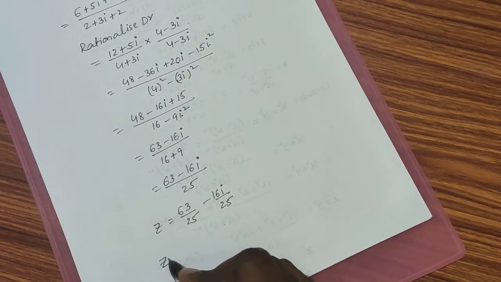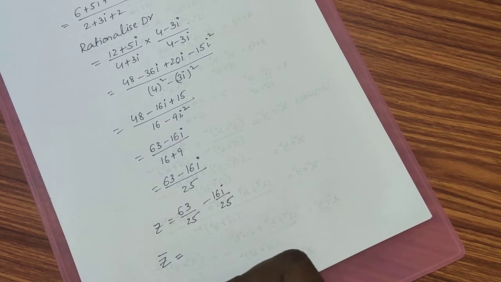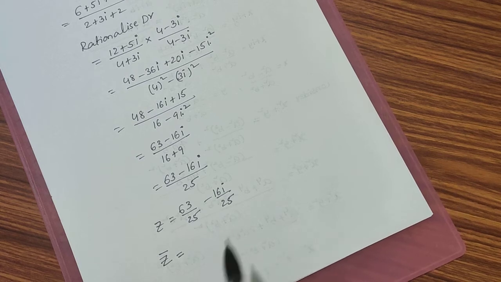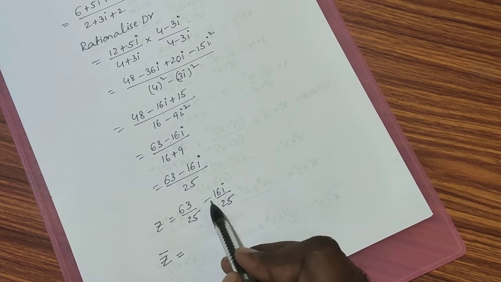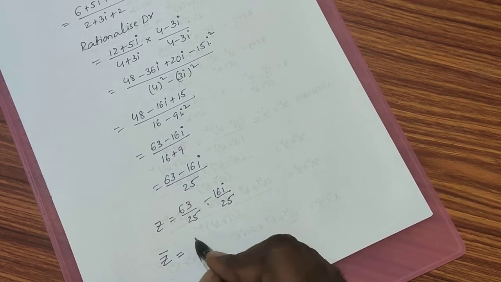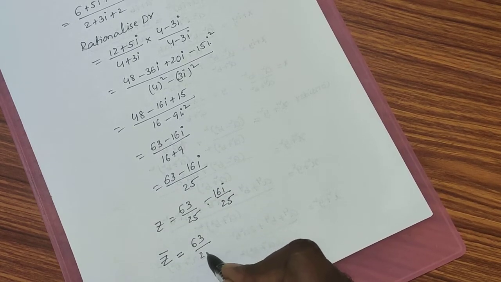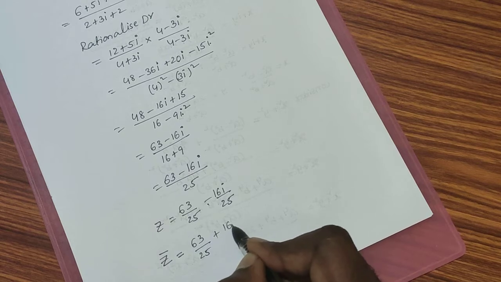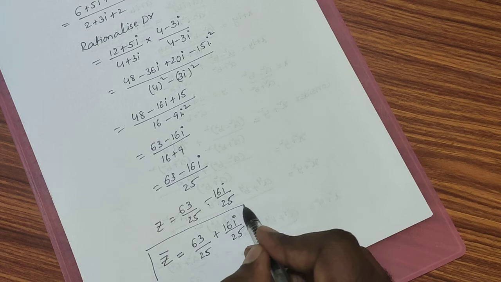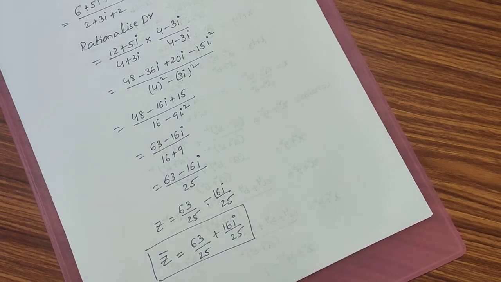But we require the conjugate. Conjugate is nothing but Z bar. What is meant by conjugate? You need to change the sign of the imaginary part. The imaginary part's sign is minus; in place of minus you take plus. Therefore the conjugate is 63 by 25 plus 16i by 25. This is the conjugate of the given complex number.